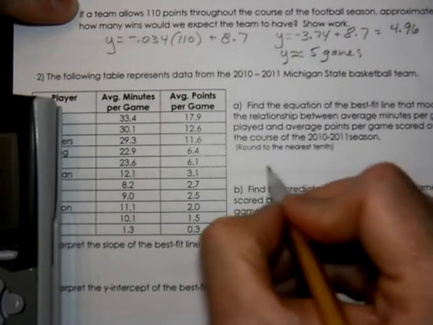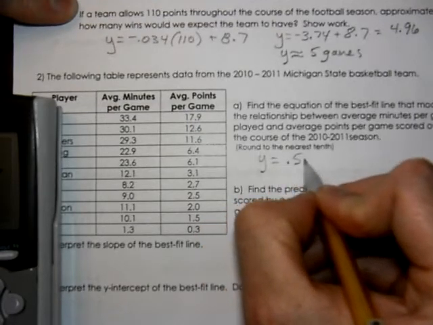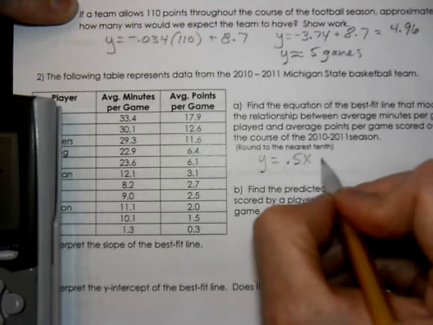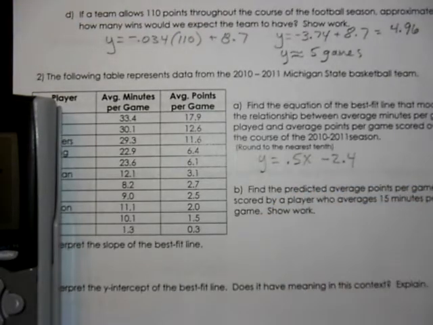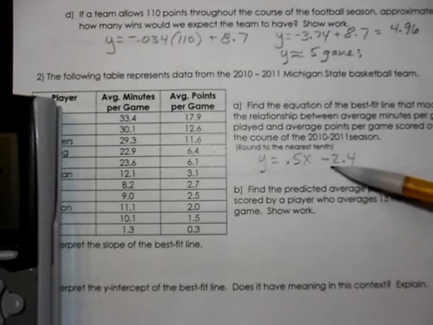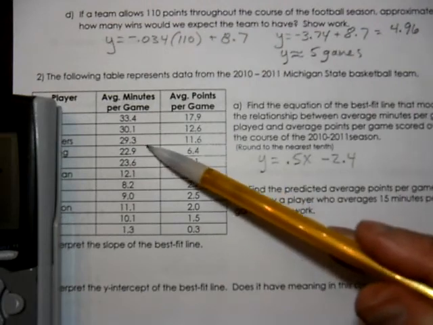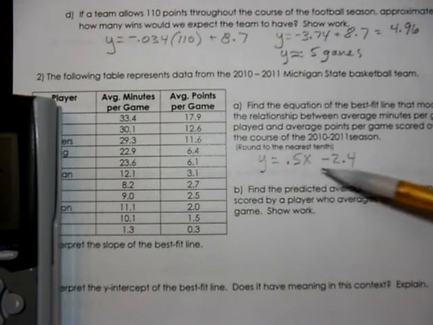Round to the nearest tenth. So we have 0.5x minus 2.4. So in other words, for every minute that they play, they're going to earn half a point, minus 2.4. So the more minutes you play, the better chances of you getting more points. On average, this is what's happening for the team.